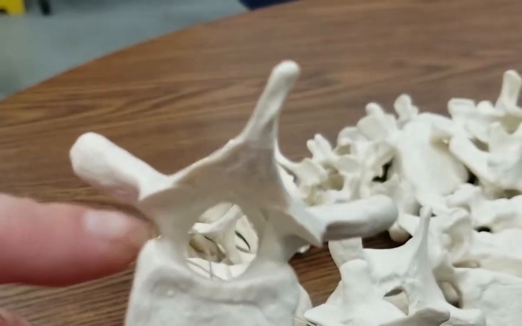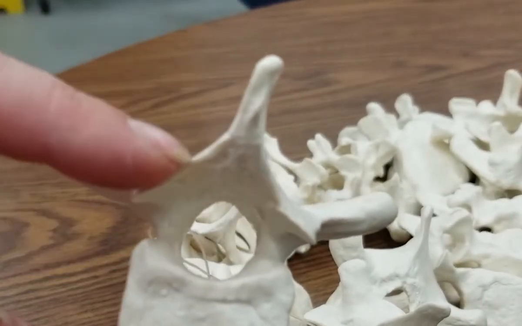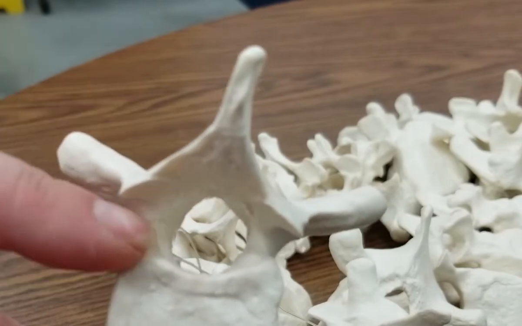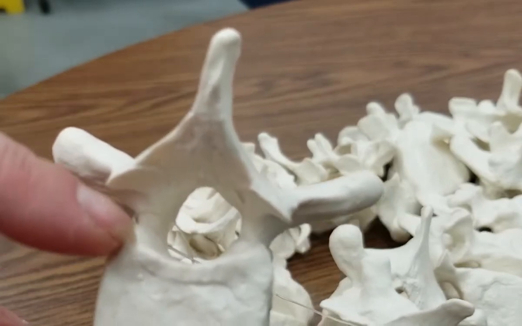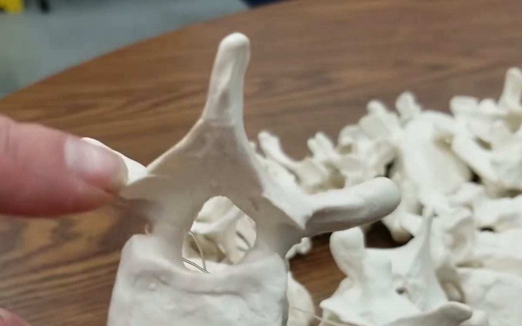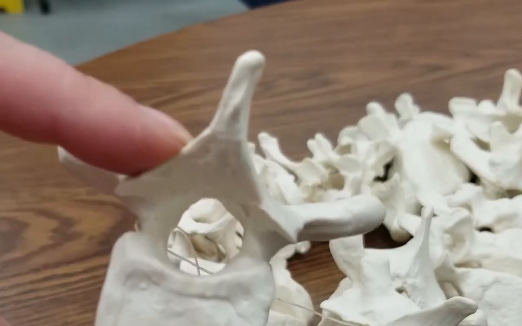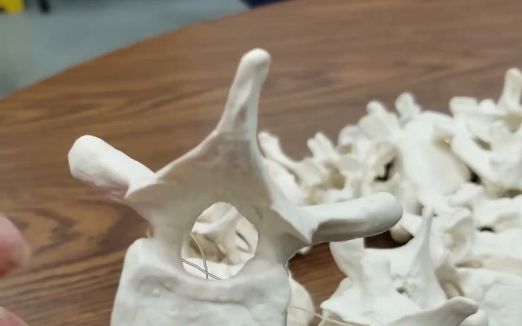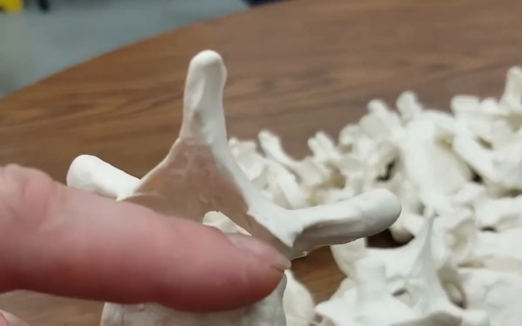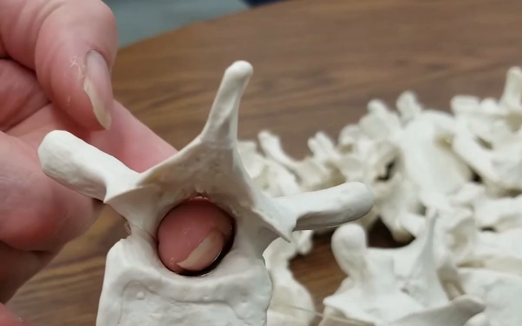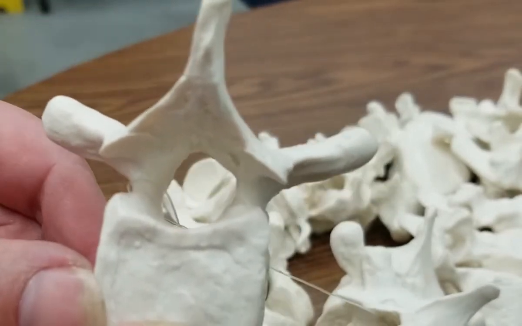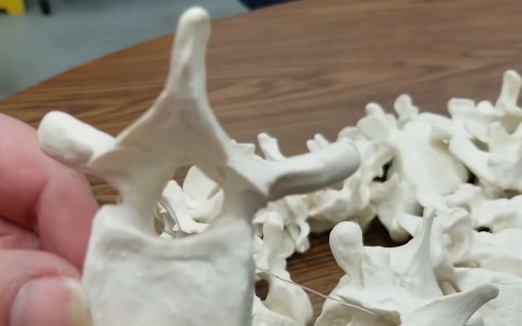So lamina and pedicle, that's just so you can tell what part of the circle you're talking about. So the lamina would be like your 10 and 2, and the pedicle would be like your 4 and 8 in the circle, if you're holding it up this way, the way I'm holding it up.